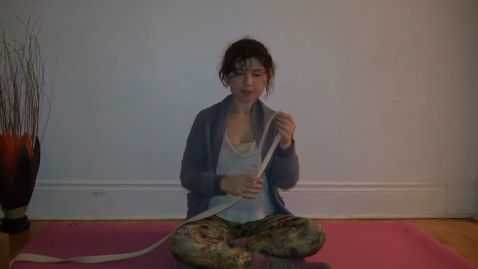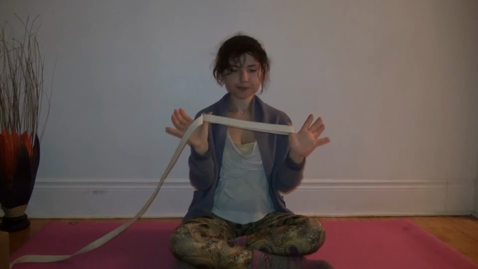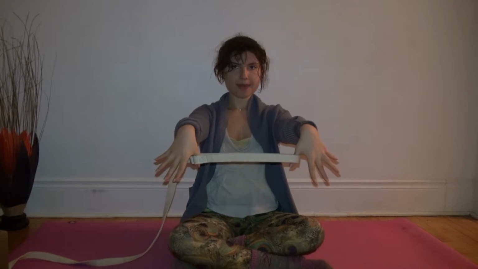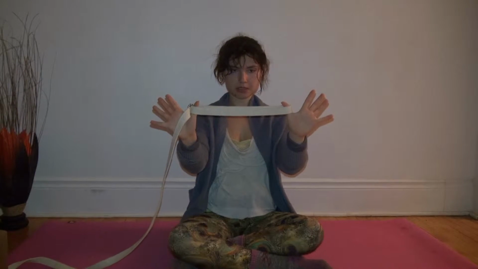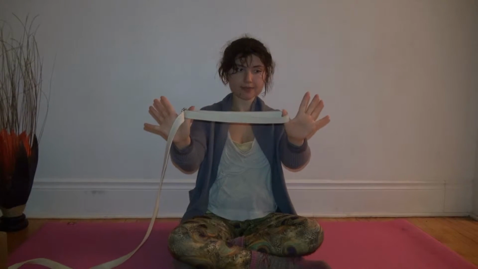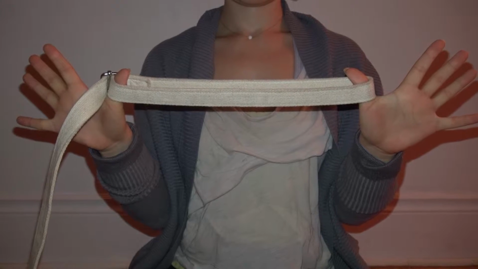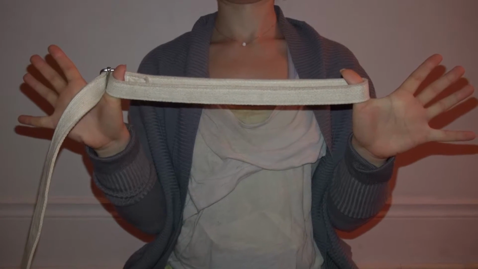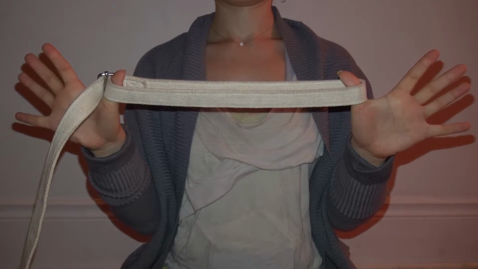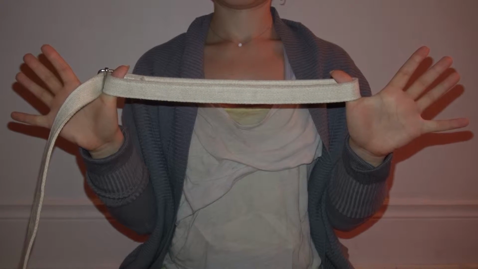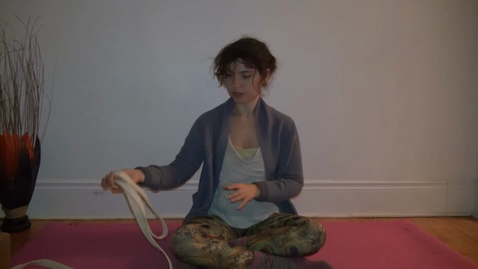So take your strap and you want to make a small loop in it and place the strap at the base of the thumbs. Placing the strap at the base of the thumb, spread the fingers wide and pull the thumbs apart. You should feel a stretch within the flesh of the thumb, particularly between the index finger and the thumb, and you should feel it move down towards the wrist. Following that stretch, we can start moving towards the wrists.